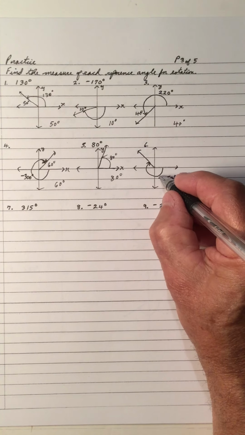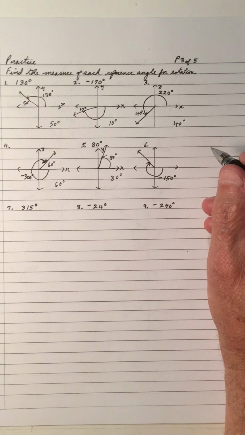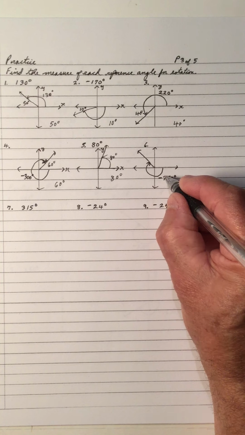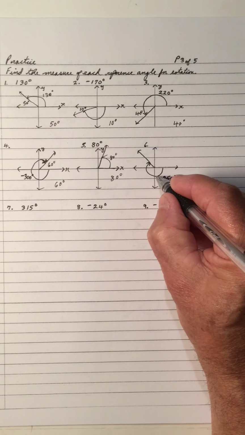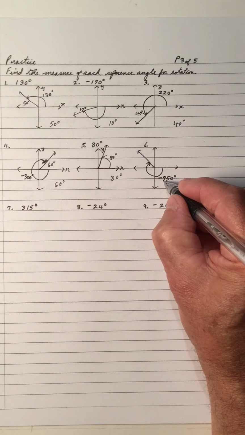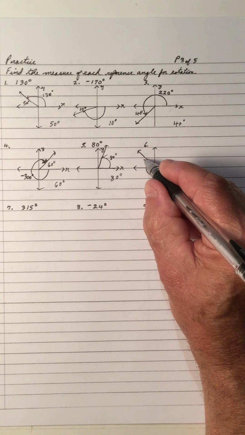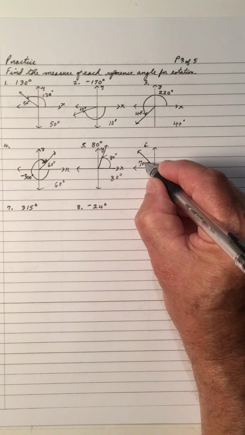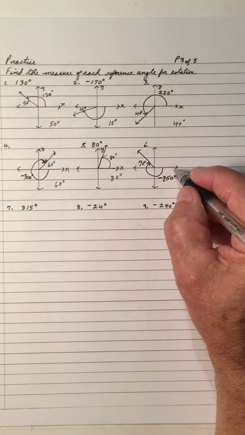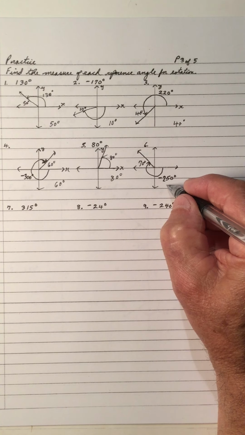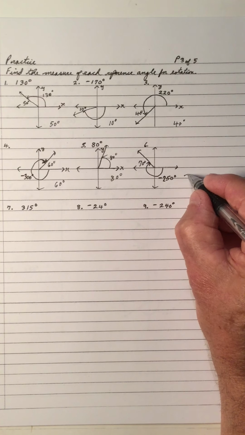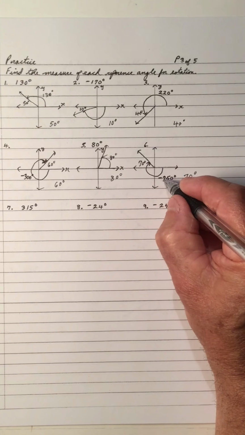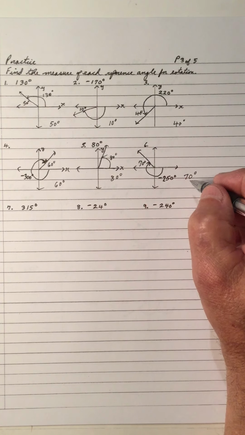And a negative 150. I have negative 250. This negative 150 would be right here. So that should be a negative 250 rotation. Negative 250 take off 180 gives us 70 left, so the reference angle is 70. Sorry about that mistake. I meant to put 250 in here for the rotation.